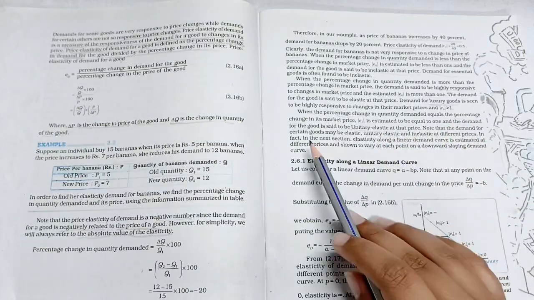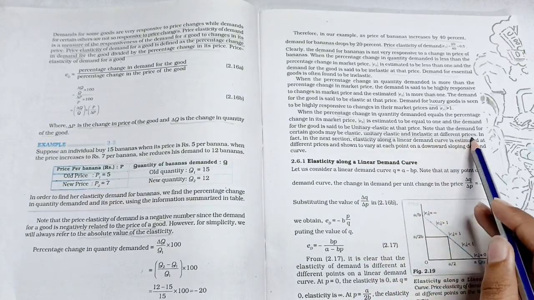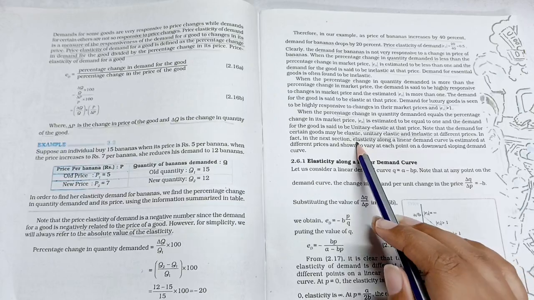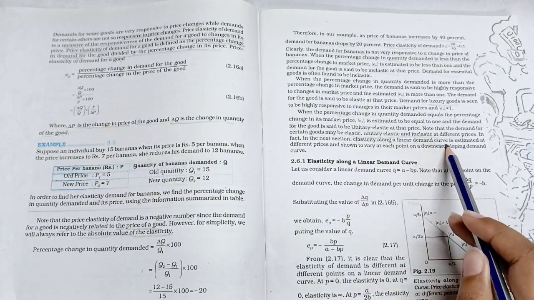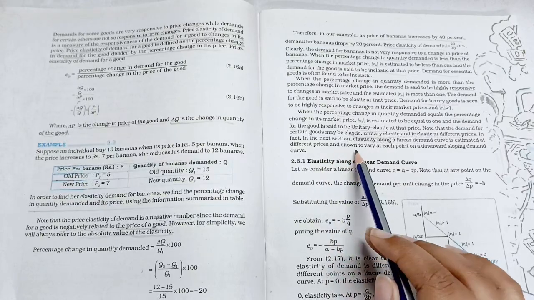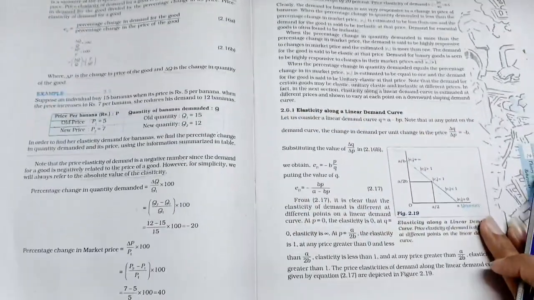Note that the demand for certain goods may be elastic, unitary elastic and inelastic at different prices. In fact, in the next section, elasticity along a linear demand curve is estimated at different prices and shown to vary at each point on a downward sloping demand curve.